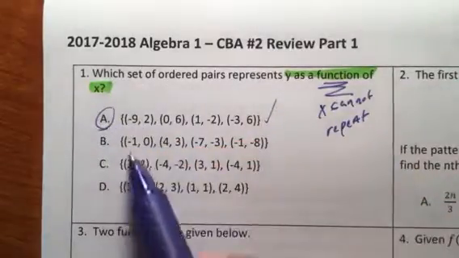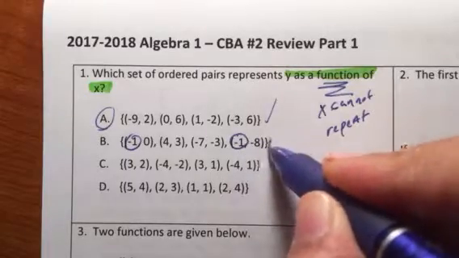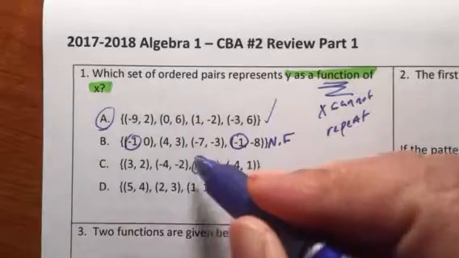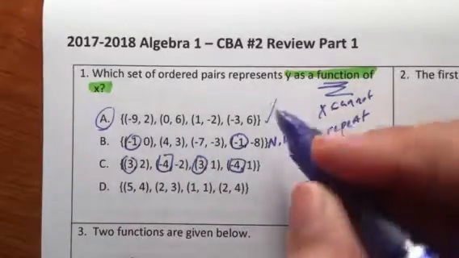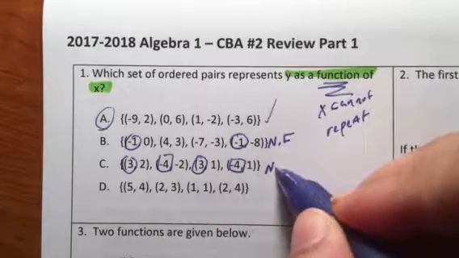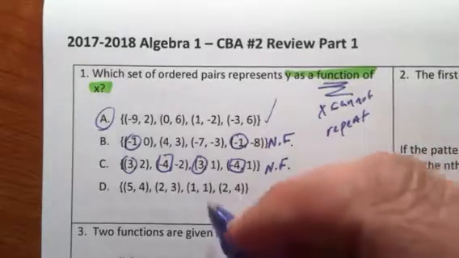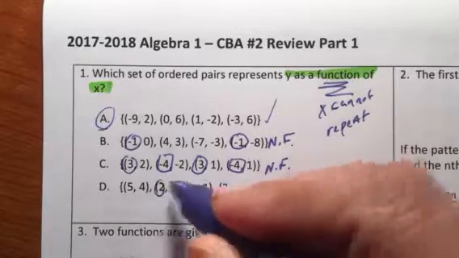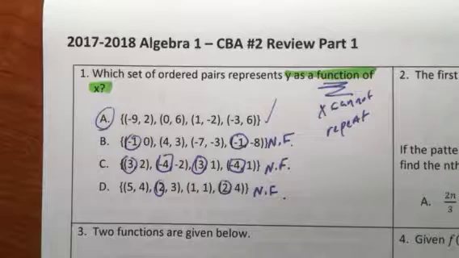Now I'm going to show you on the others that you have x's where they repeat. So here, this is not a function. Here, 3 and 3 repeat, and so do -4 and -4 repeat. So as soon as x repeats, it's no longer a function. And on the last one, the 2's repeat, so it's not a function. So remember, x cannot repeat in order for it to be a function.